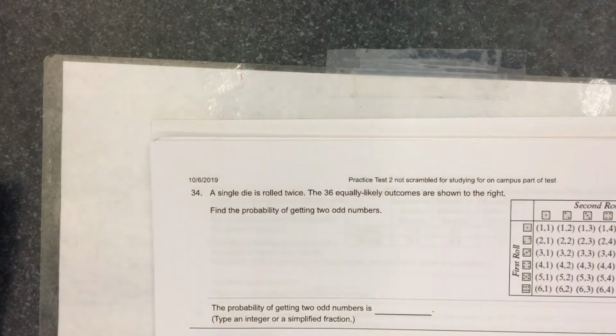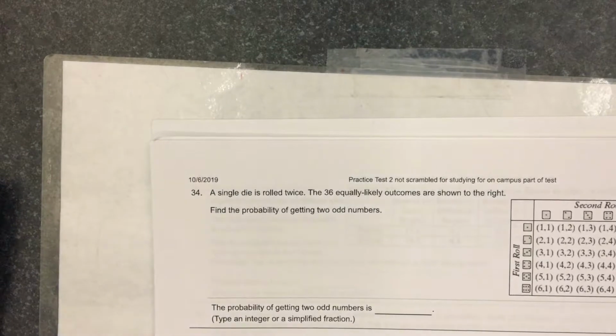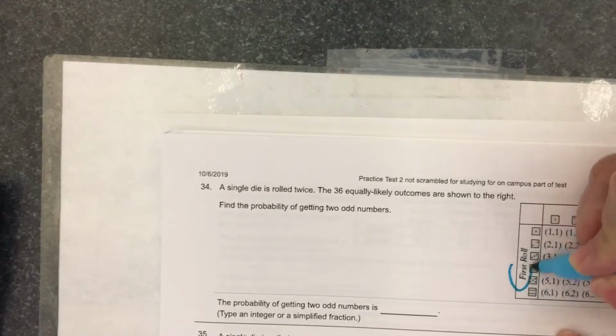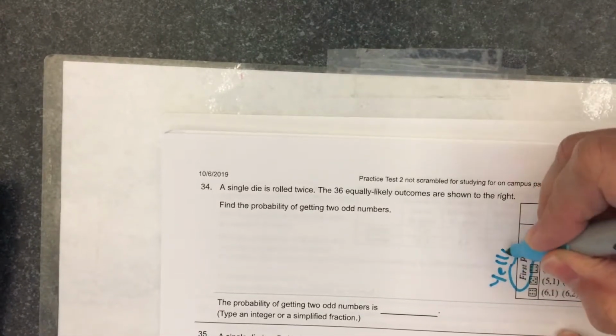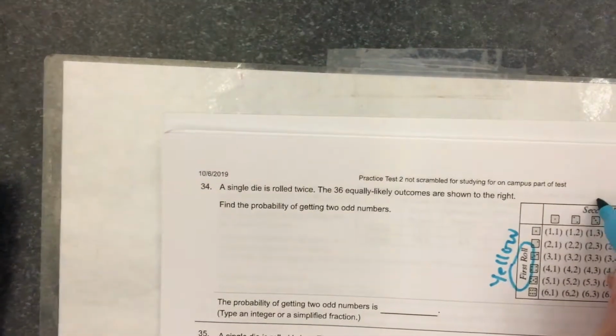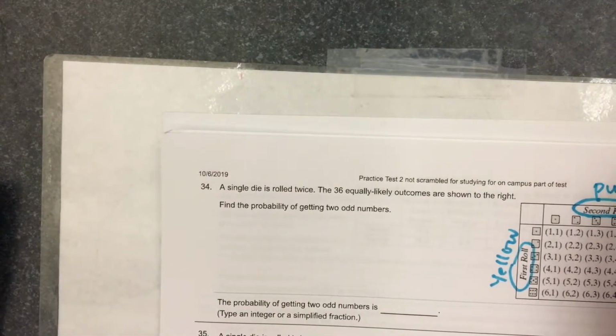Problem 34, a single die is rolled twice. The 36 equally likely outcomes is shown to the right. I prefer to think of this as we roll two different dice, one and then the other. And it's the same problem mathematically if I roll two different ones or I roll one die twice. My first roll right here, I'm going to call that the yellow die. And the second roll is the purple die.